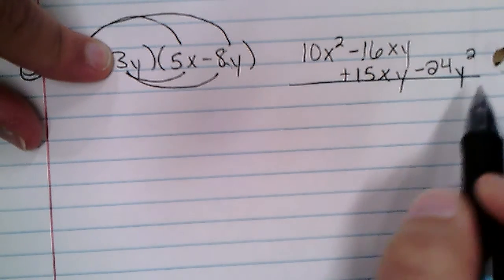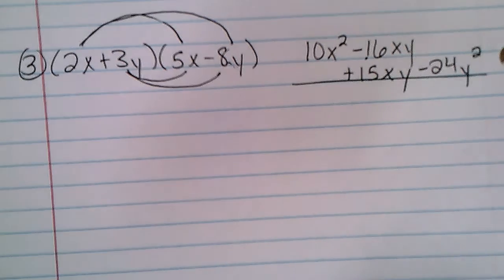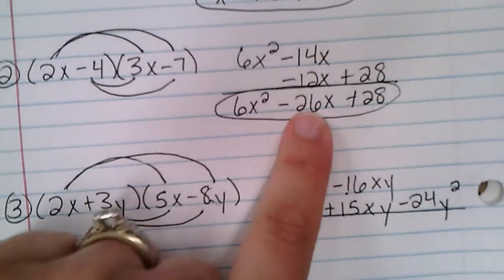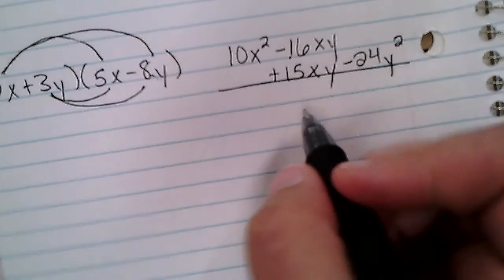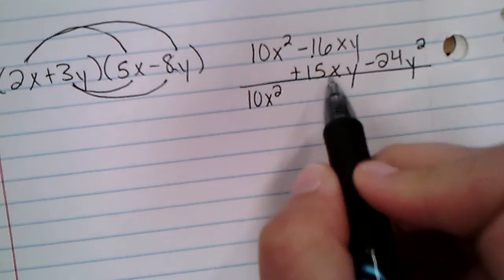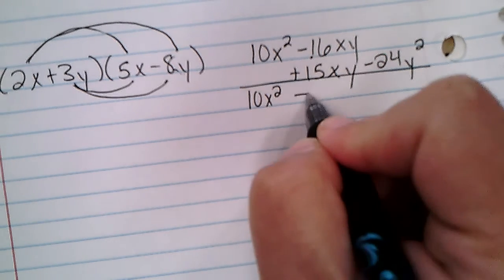And some people like the y squared to come immediately after the x squared. That's fine. I'm just going to leave it as it looks here. That way it kind of looks like some of my other answers a little bit. But as long as you're careful with your numbers, it's okay. So 10x squared doesn't change. Negative 16 plus 15 is negative 1.